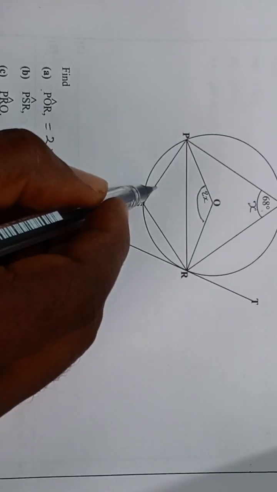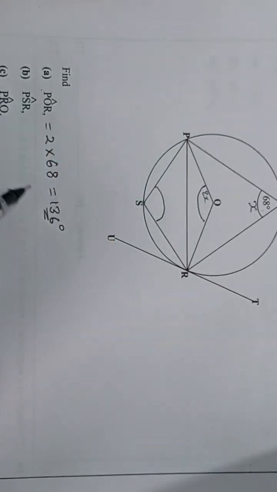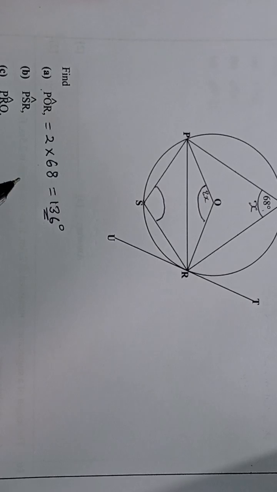So this angle, we're going to use the rule that opposite angles of a cyclic quadrilateral are supplementary. Supplementary meaning two angles which add up to 180 degrees.